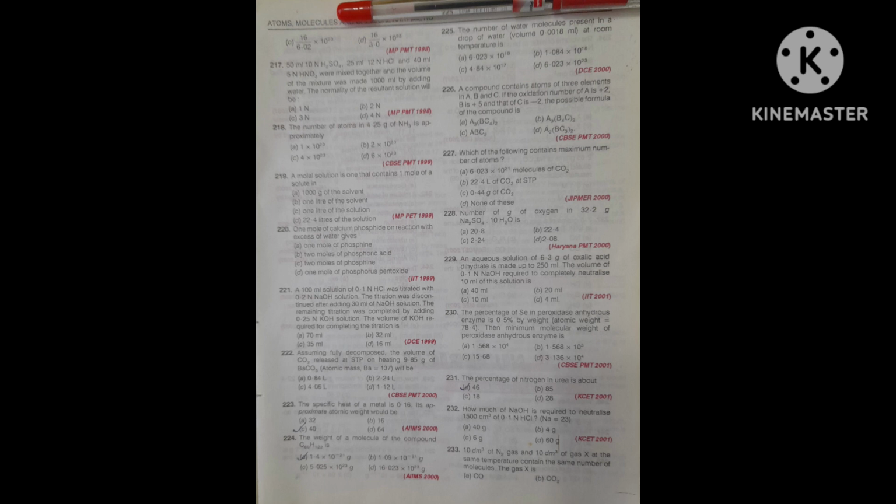This also you can solve within 1 minute. How? Just think. It is also based on N1 V1 is equal to N2 V2. First, to find out normality. In this type of question for acid and base, you try to calculate the normality. Only then you can solve it. Just think. Now I am giving you a hint.